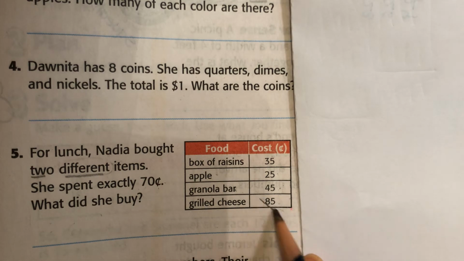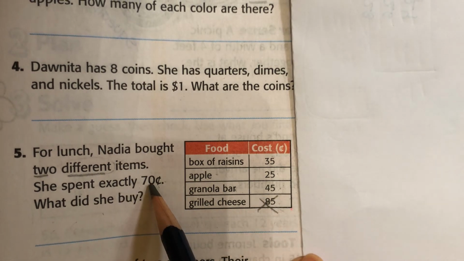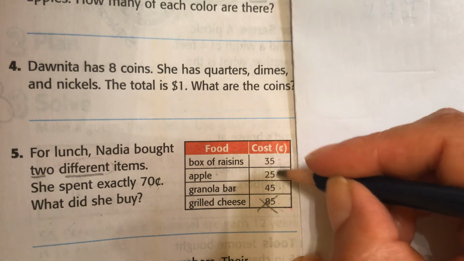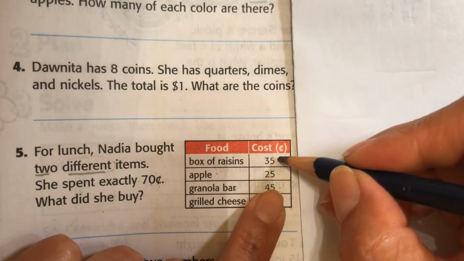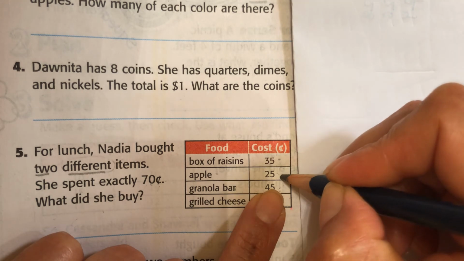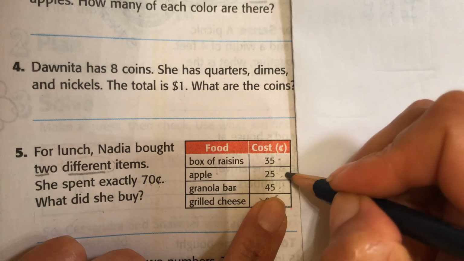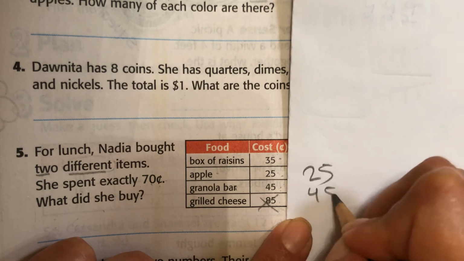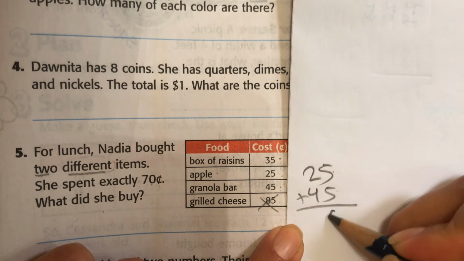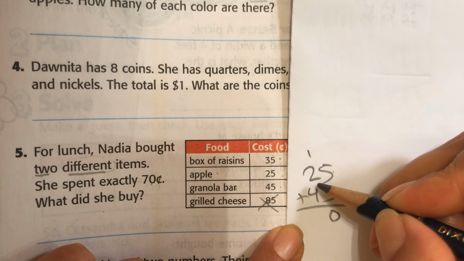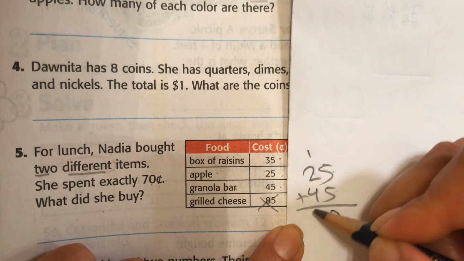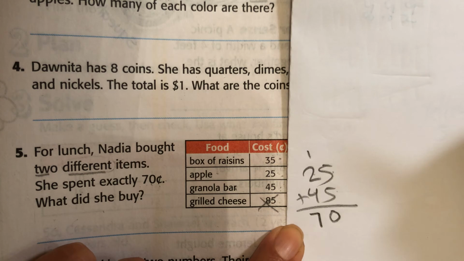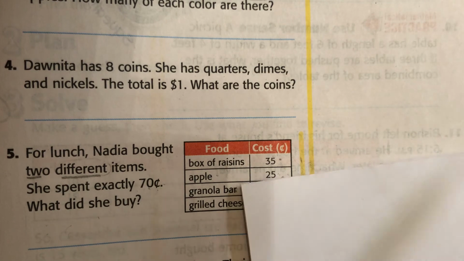Well, it can't be 85 cents because that's already more than 70. So 2 of these has to add up to 70. If I go 35 plus 25, that's 65. So that's not it. If I go 25 plus 45, it's a 10. Bring the 1. That's 3 plus 4, 70. There you go. There's your 70 cents. So what did she buy? Apple and granola bar.